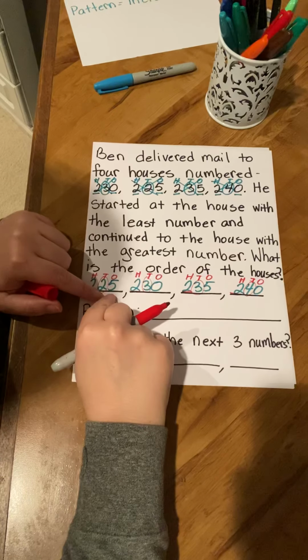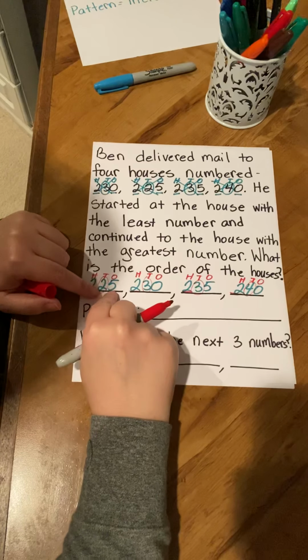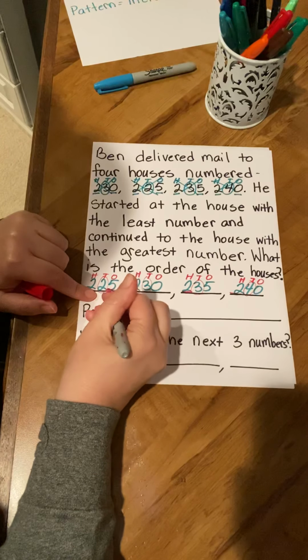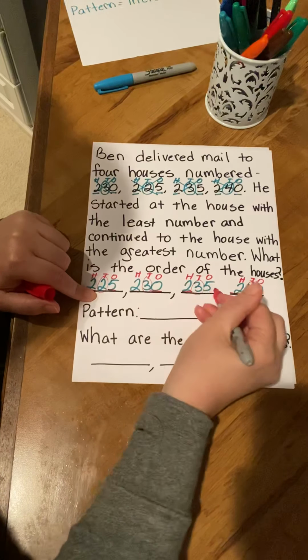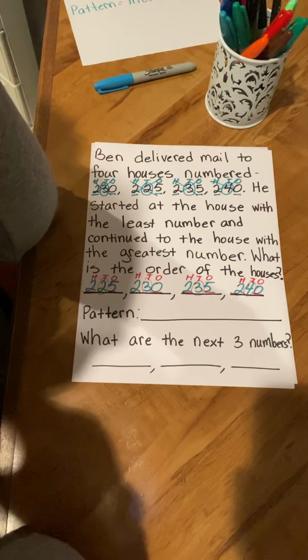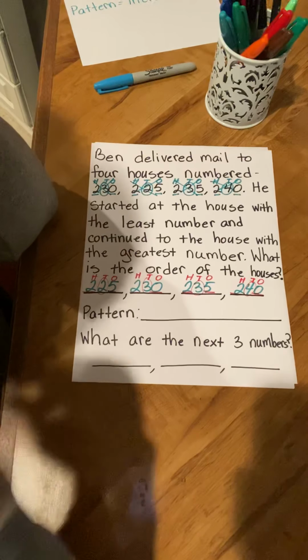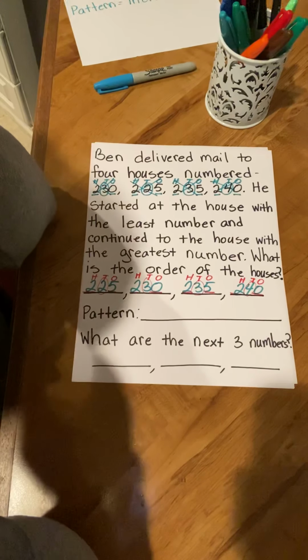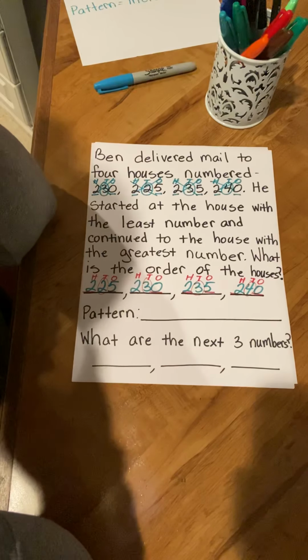So I'm going to take a look also at the ones place. And I notice that there is 5, 0, 5, 0. Do you see a pattern there with the ones place? 5, 0, 5, 0. What could this be increasing by?